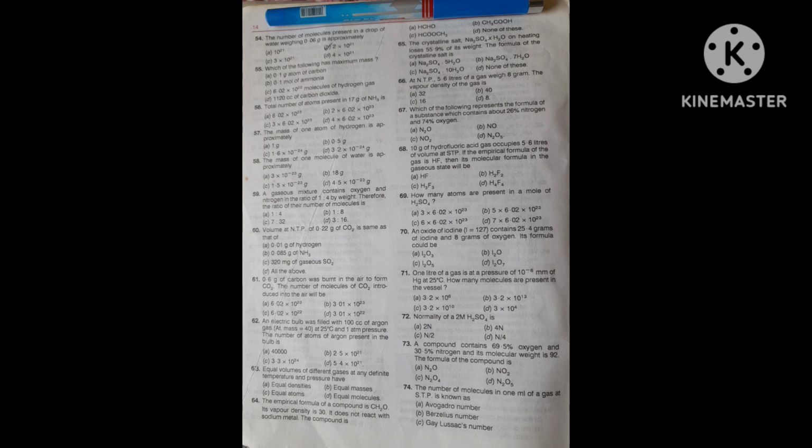Correct? 44.1 gram of anhydrous salt combines with 55.9 gram water. Then 142 gram anhydrous salt will combine with how much H2O? Then 55.9 divided by 44.1 into 142. Then it will become 180 gram. Means it will combine with 180 gram of water.